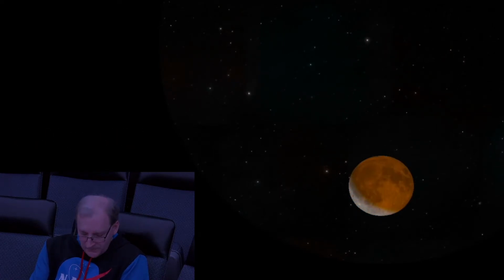As we go forward here, there we go. All right, so the eclipse ends at 11:54, the total phase ending at 11:54. And then, of course, the cycle repeats in reverse as we come back into light, and the partial eclipse phase ends.